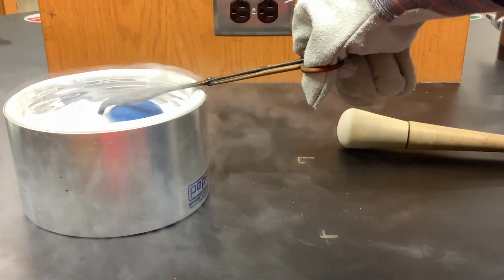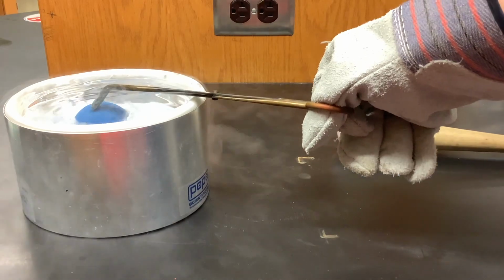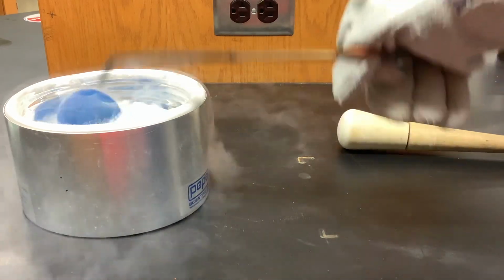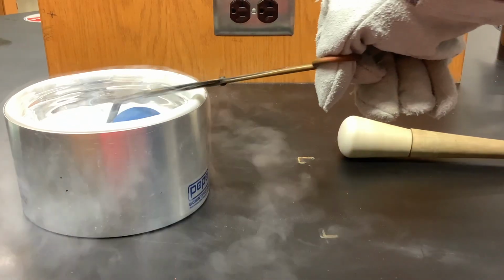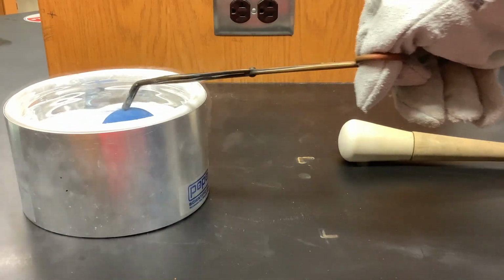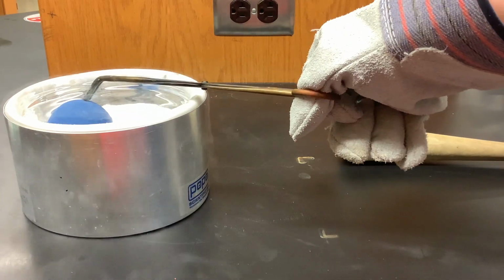So the problem with something being extremely cold and putting your finger into it is the cells that your body is made up of are mostly water. So they are going to freeze as soon as they get into the liquid nitrogen. When they do that, they form ice crystals. And these ice crystals are going to break the cell walls.